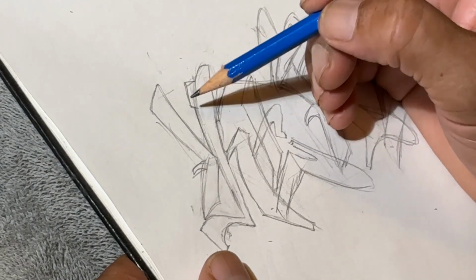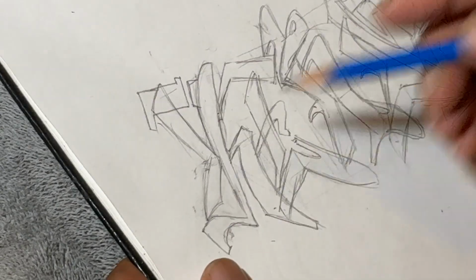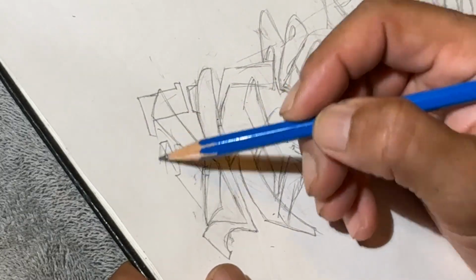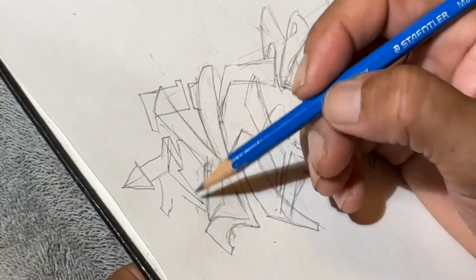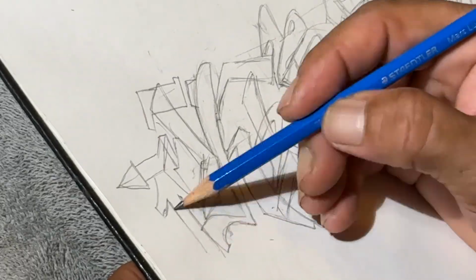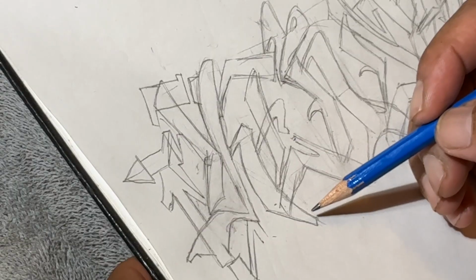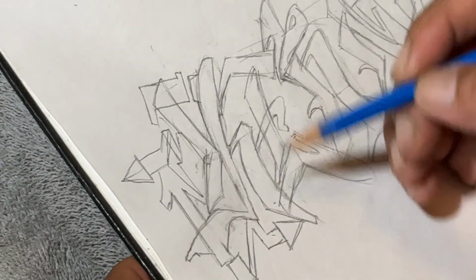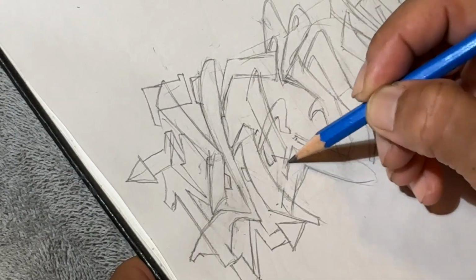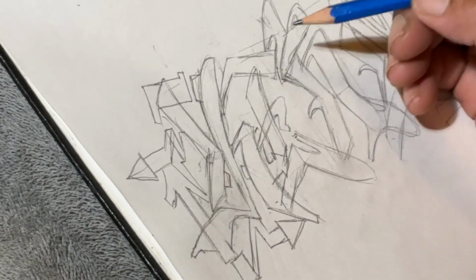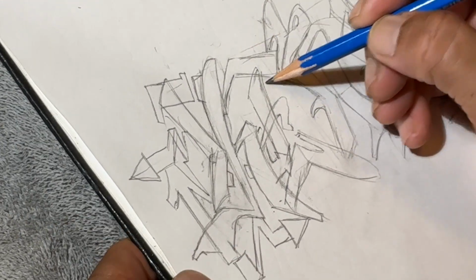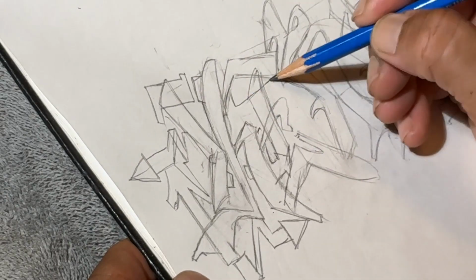Stage 2. In the second stage, I begin adding extensions, arrows, and small details that help bring the piece to life. I start with the letter K, adding extensions and several arrows, including one near the bottom. Then I move on to the letter E, building up the structure of the letter, adding serifs, and finishing it with an arrow at the bottom.